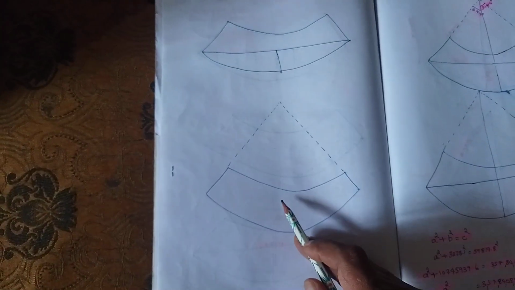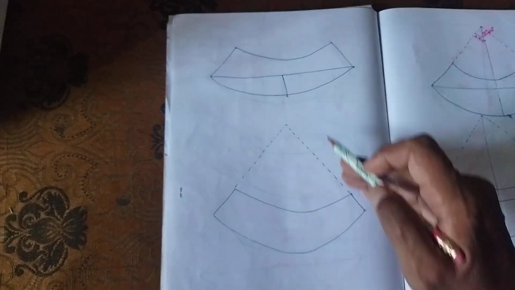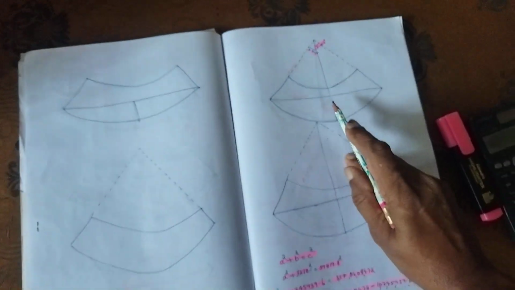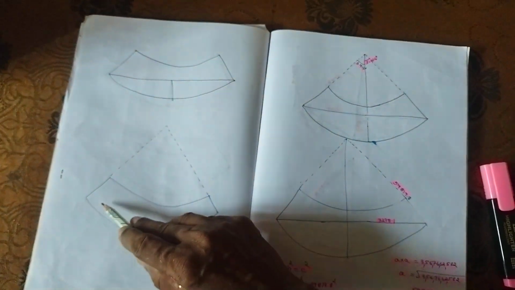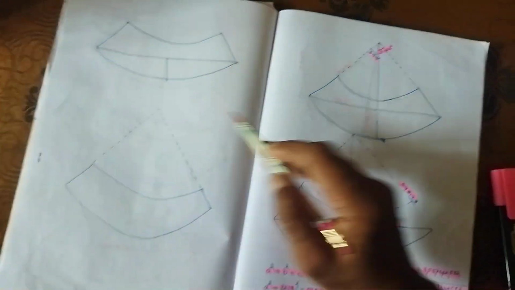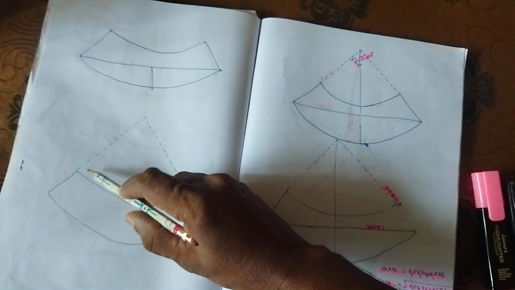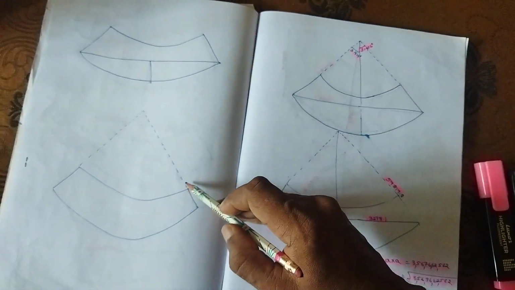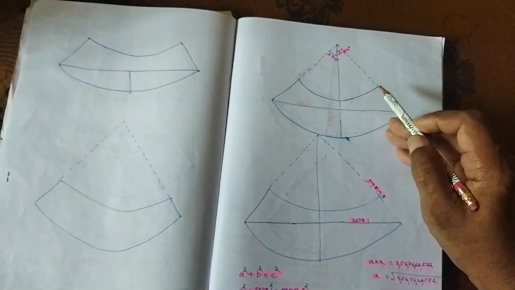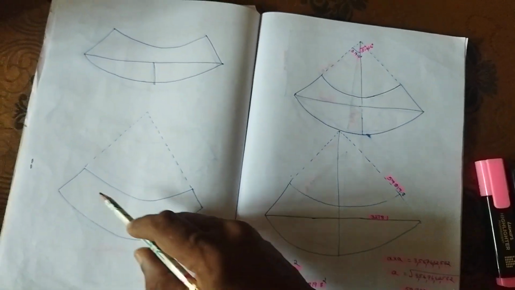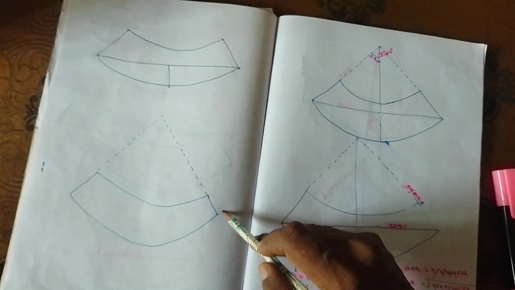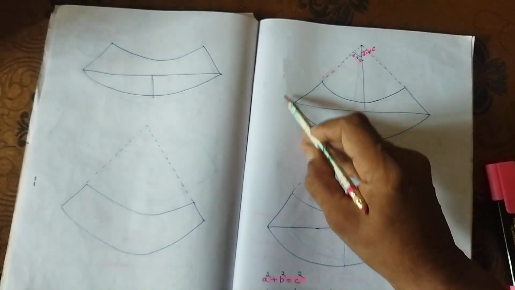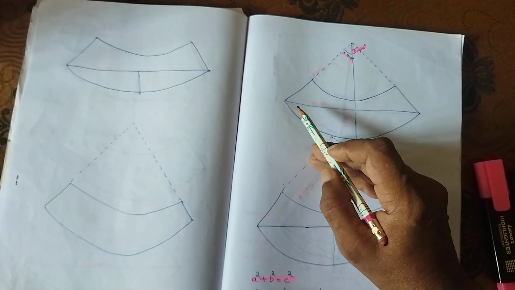Same development I have drawn here, but here I have indicated its radius also. This is development from here to here, from here to here, and from here to here, and from here to here, and from here to here, and from here to here. Finally, from here to here, then one development will be finished.